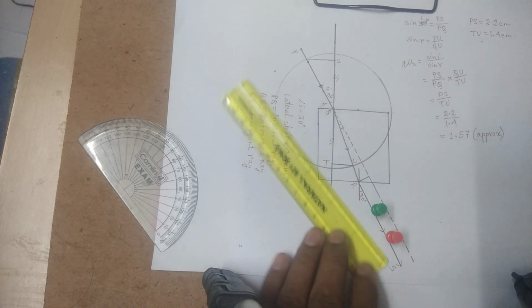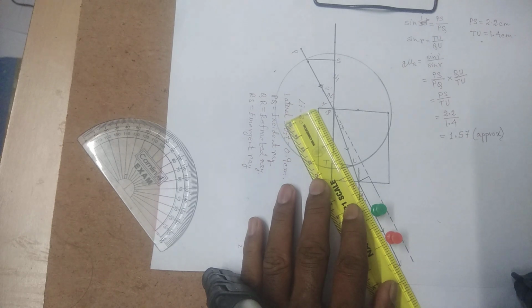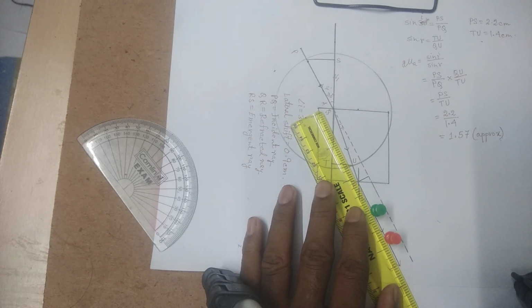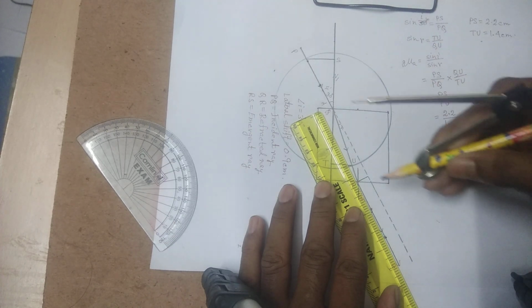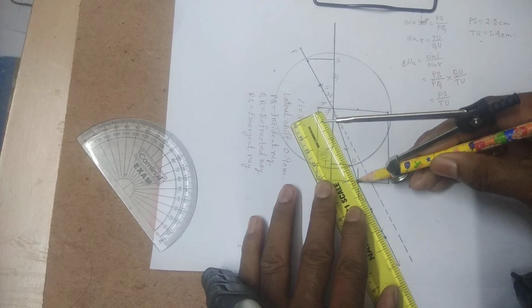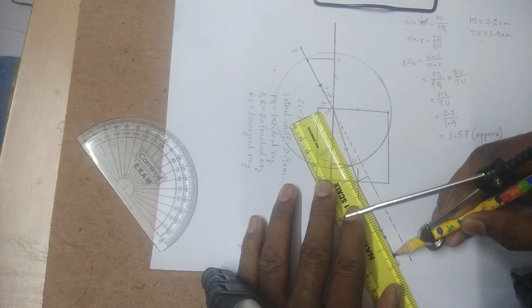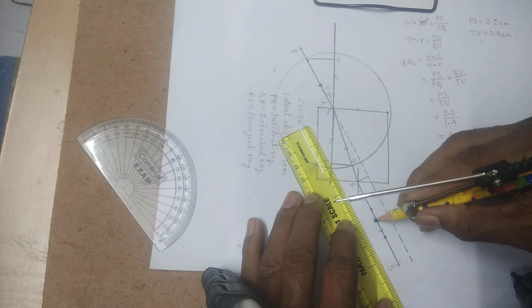Here you see, with the red pin and green pin together, make a straight line at this point. Now remove this pin here and make a straight line. What we get is the emergent ray.